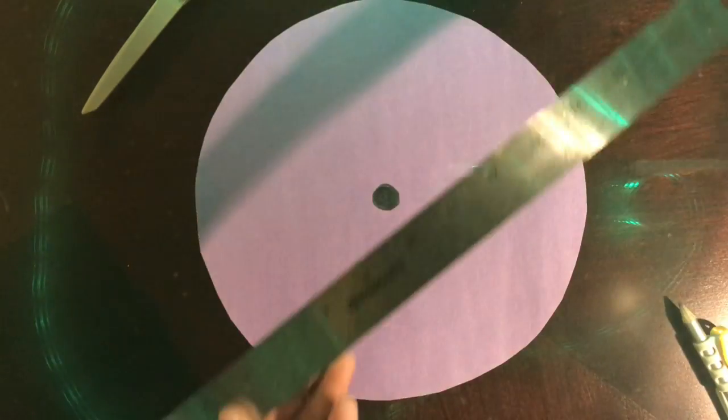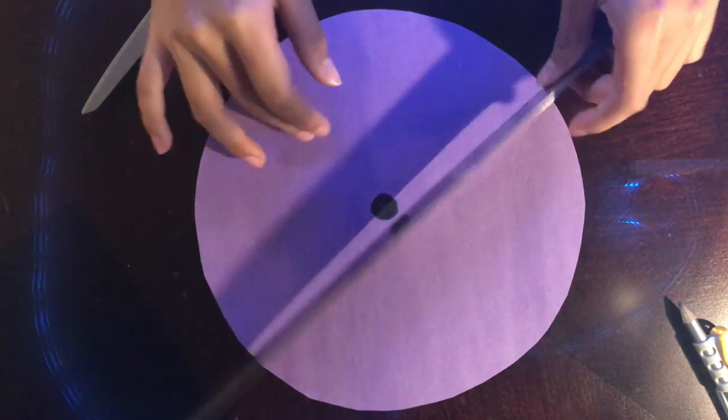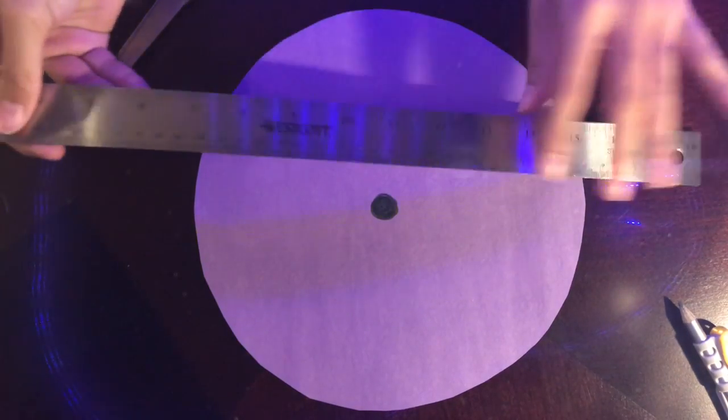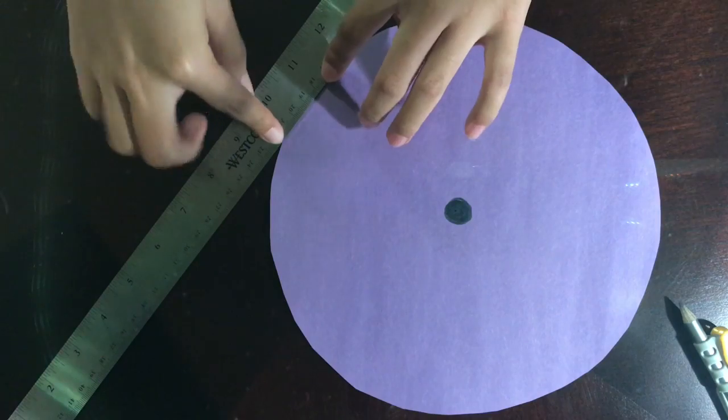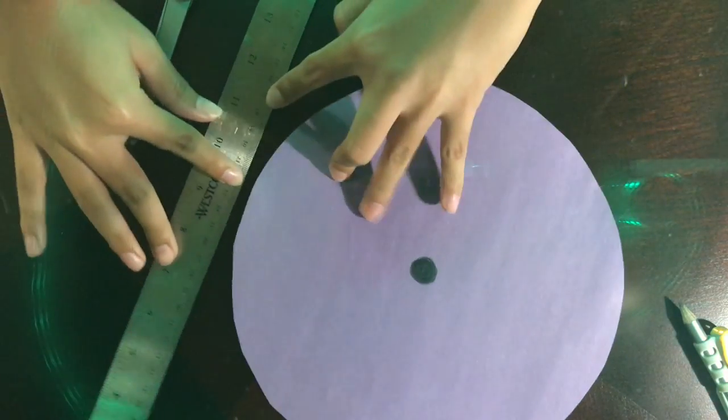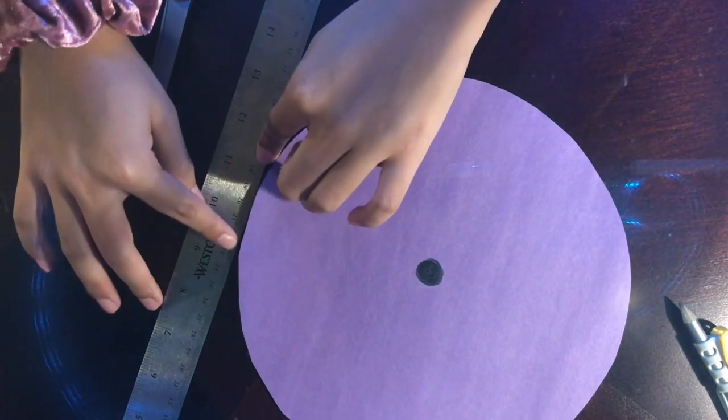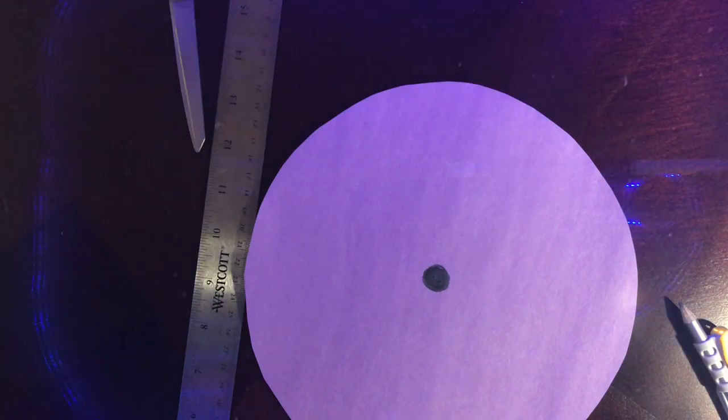Right. Okay. And I want you to try the same thing with a circle. I don't know. I can't do it. It's quite difficult, right?